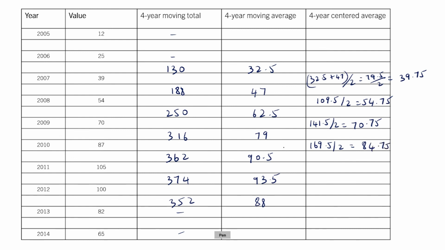84.75. Then the average of the next two. 90.5 plus 93.5. 184 by 2. 92. Then the average of these two. 93.5 plus 88 by 2. When we add these two, we get 181.5 by 2. It is 90.75. So these are the 4-year centered averages for the given data.